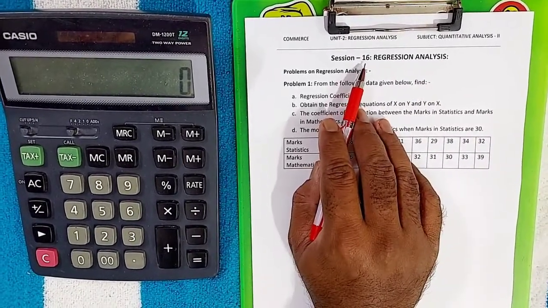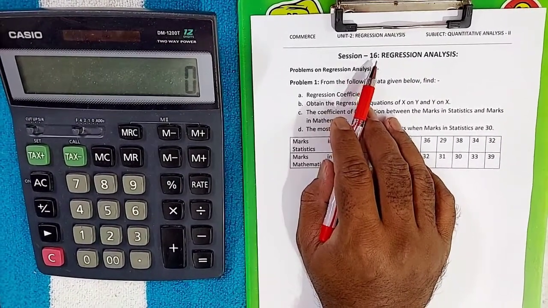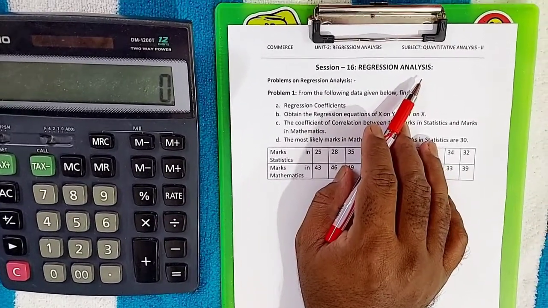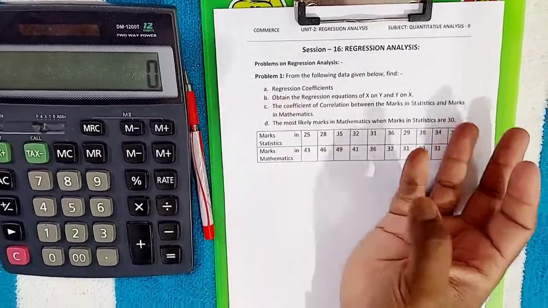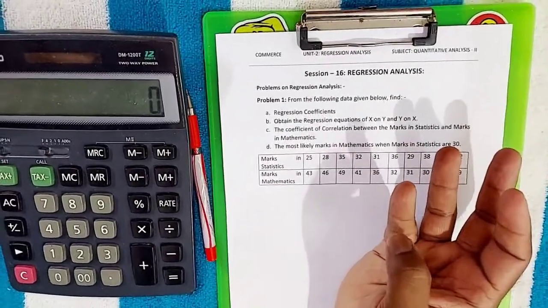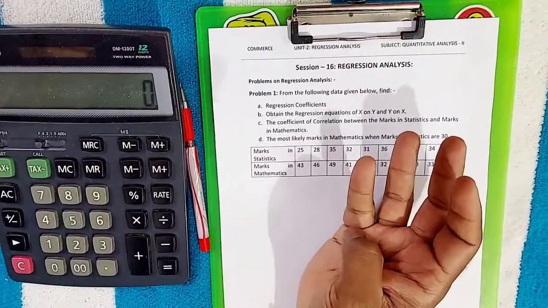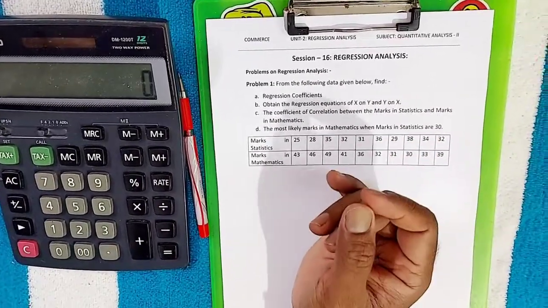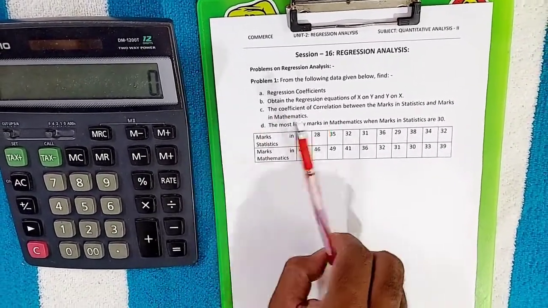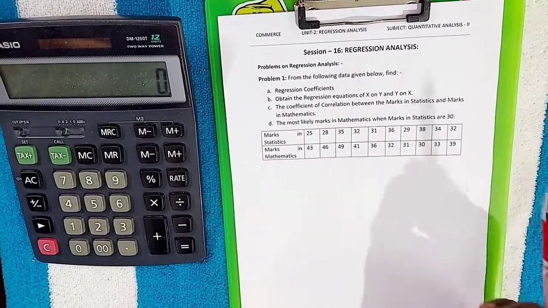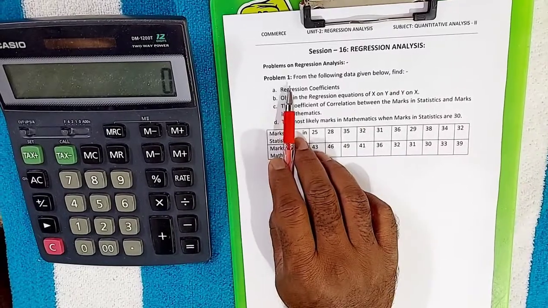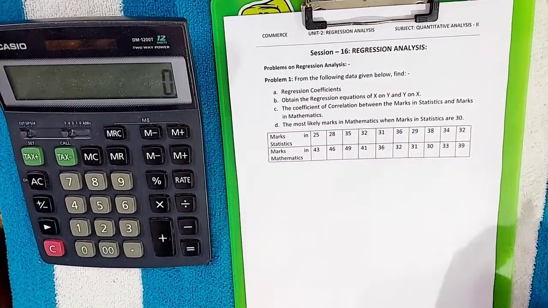Till now, we have completed 7 sessions, which include all the theoretical aspects of regression analysis, and we have computed the regression coefficients, which are bxy and byx. Then we have calculated the regression equations from actual mean and assumed mean, and we have covered all these theoretical aspects. So this is the last session, and let us look into one problem which will cover all the topics.